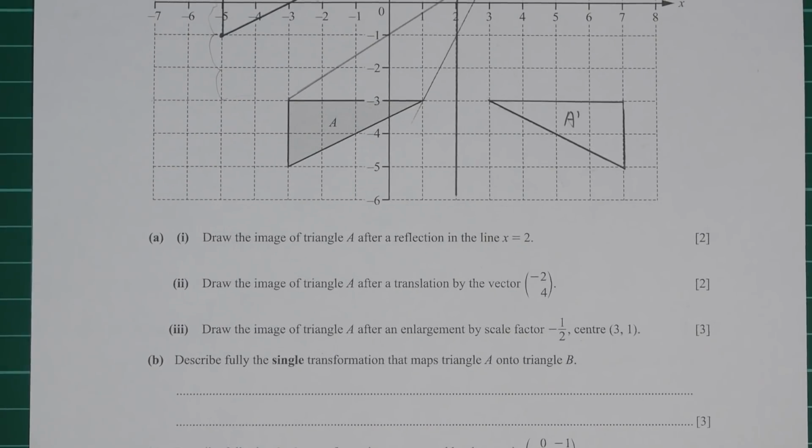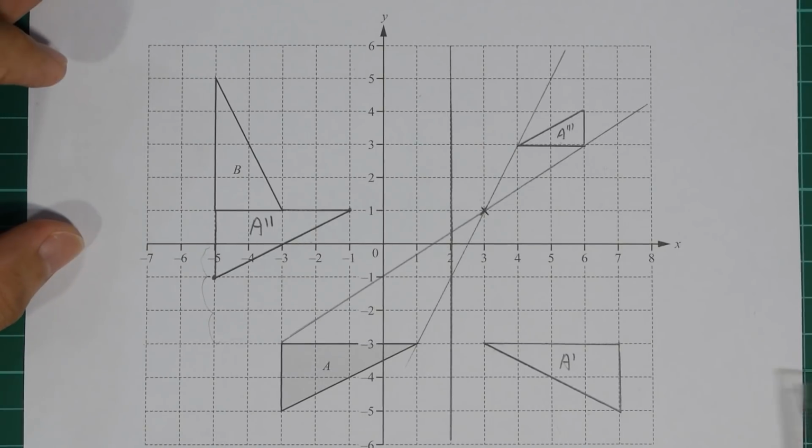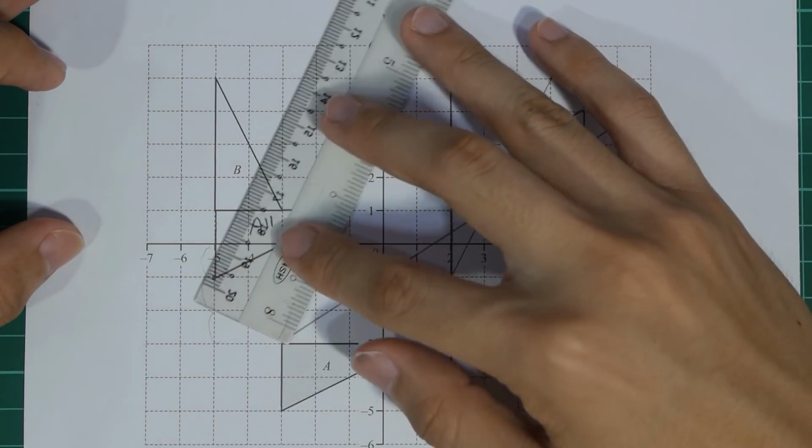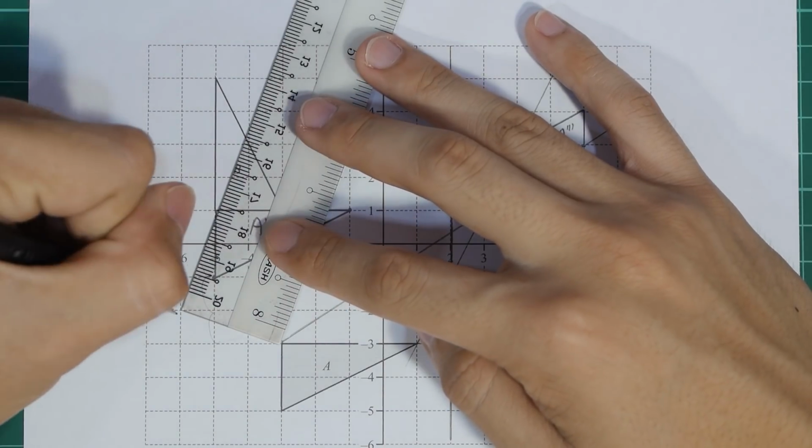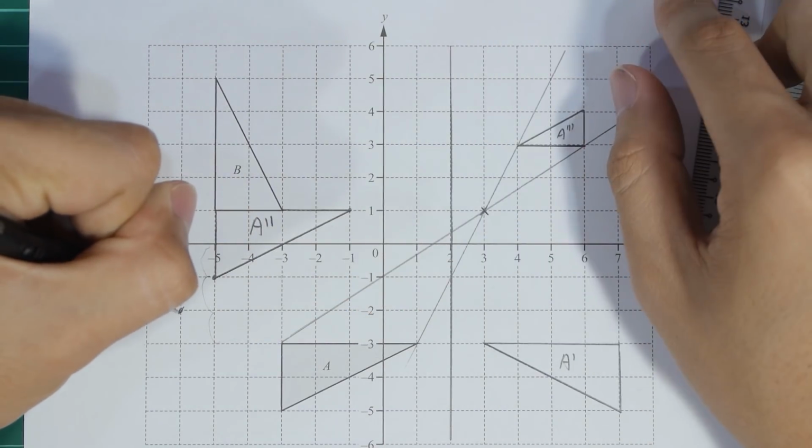Part B, find a linear transformation from triangle A to triangle B. So this one is actually an anti-clockwise 90-degree rotation from the points -6, -2.